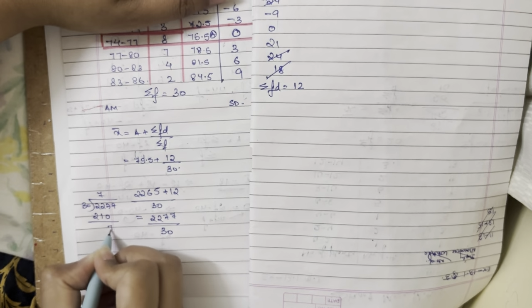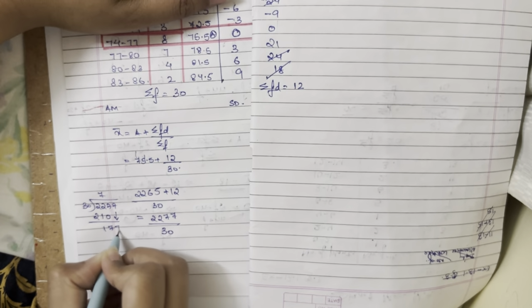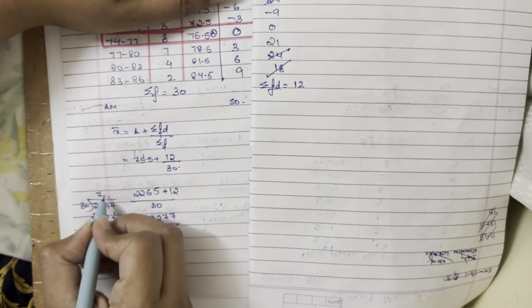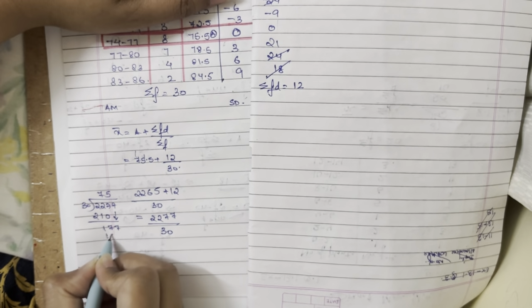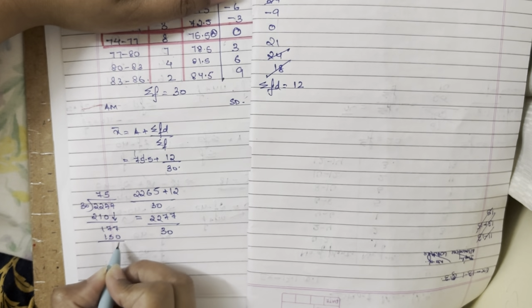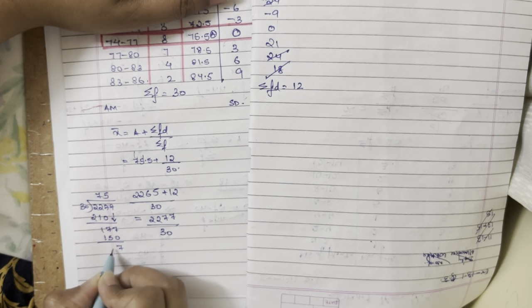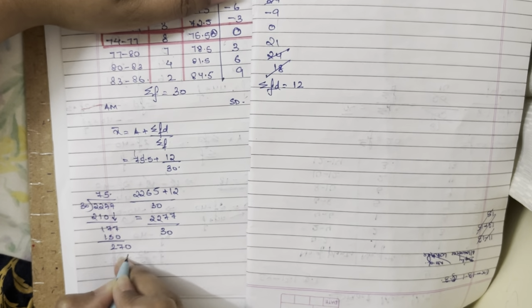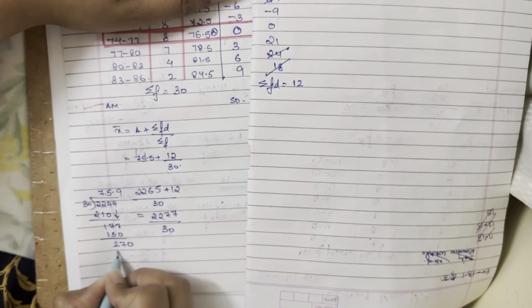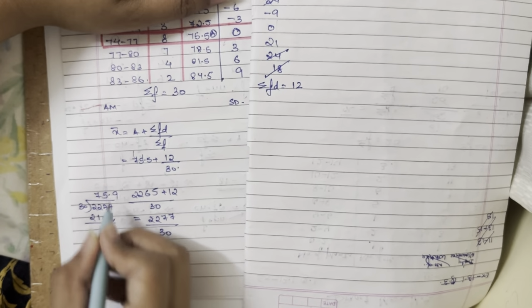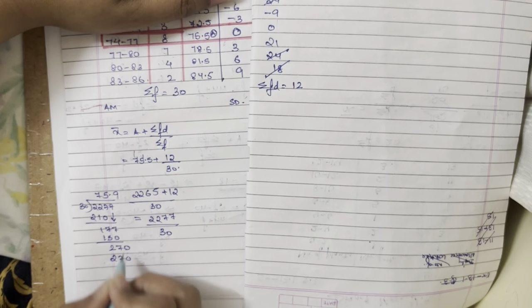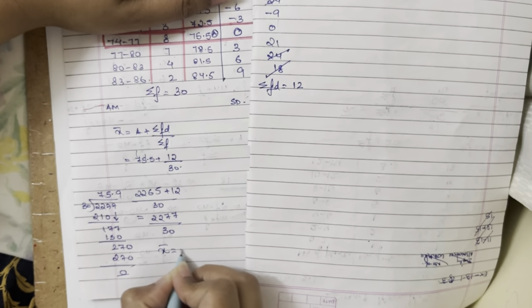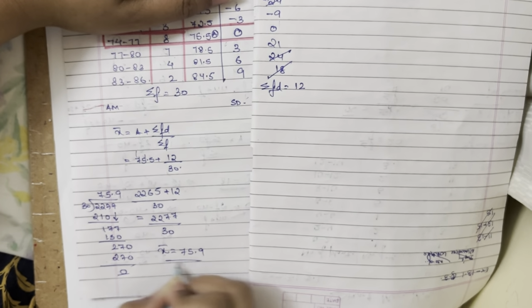So this goes 7 here, 1 here, and 7. Then 30 times 2 is 60, and you're left with 17. Put a decimal, take a 0, then that goes 9 times 270. 3 9s are 27, and add another 0 here. So I get my answer from the assumed mean as 75.9.